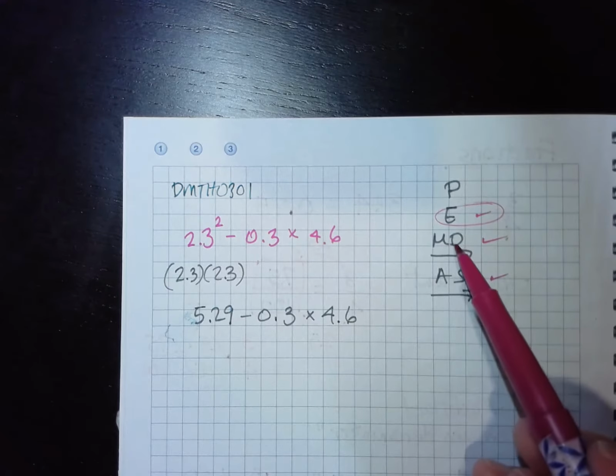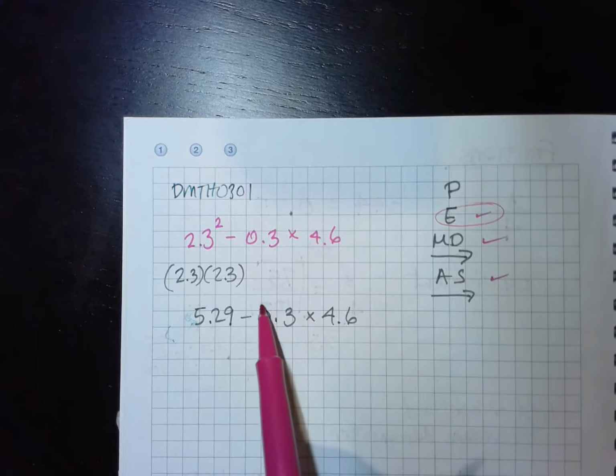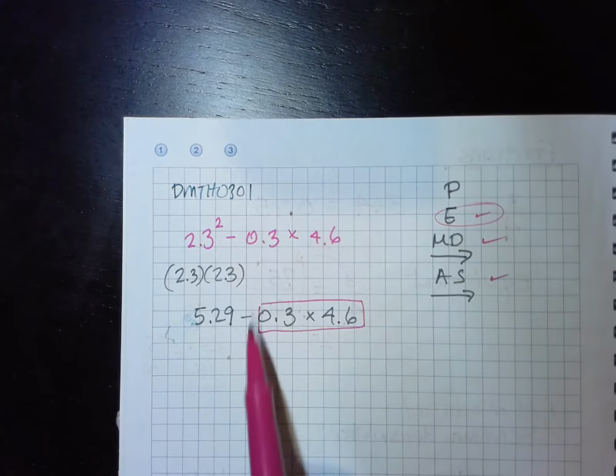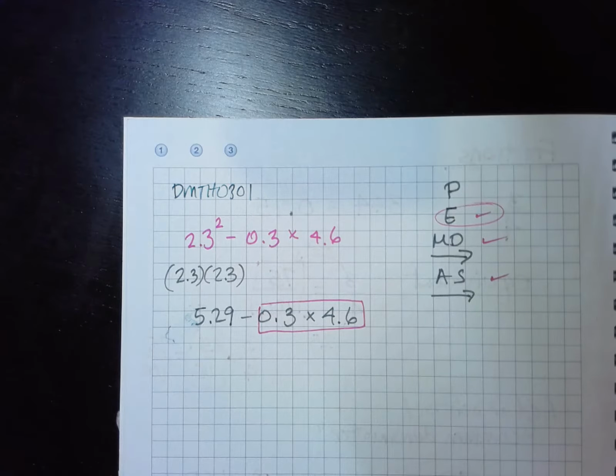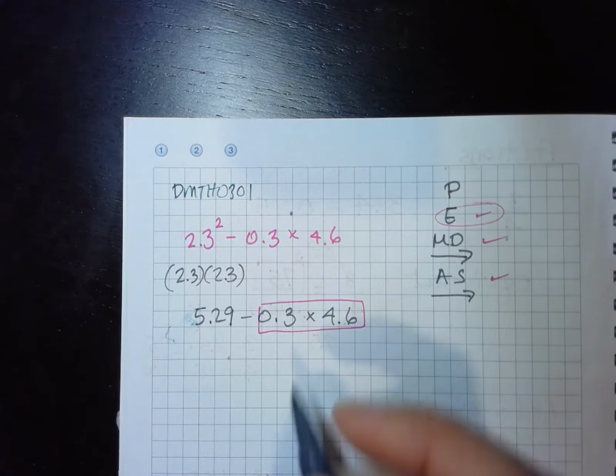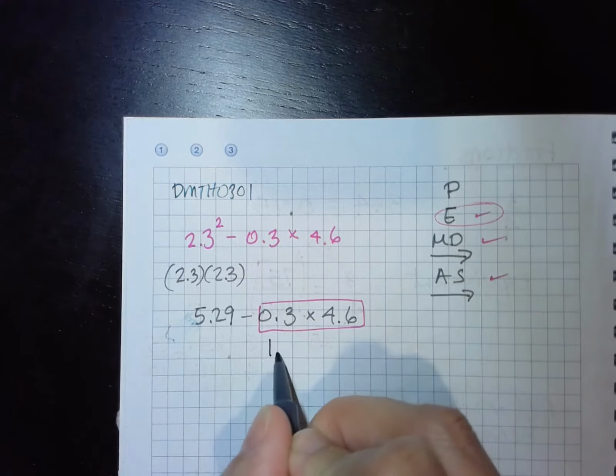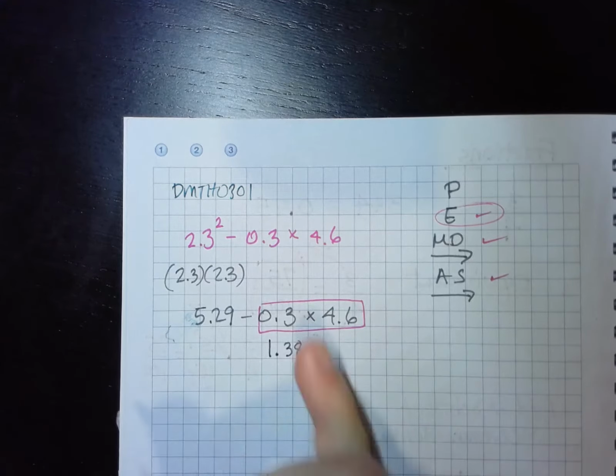Okay, so now I have to take care of my multiply. So my multiply is right here. So I'm going to multiply these two together. So that's 4.6, or 4 6/10 times 3/10. Okay, so 3/10 times 4 6/10, and that is 1 38 hundredths.